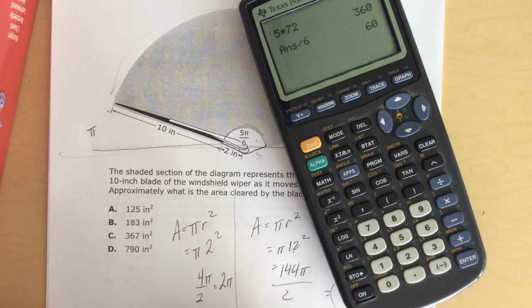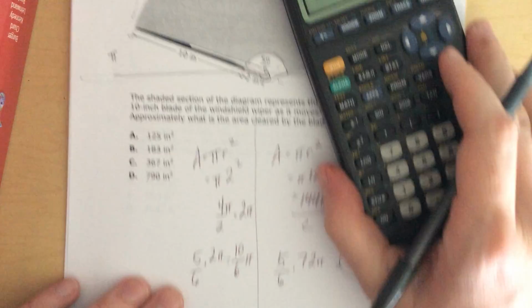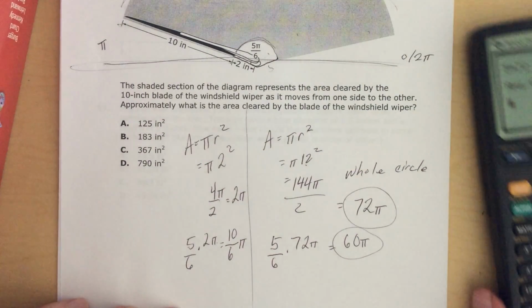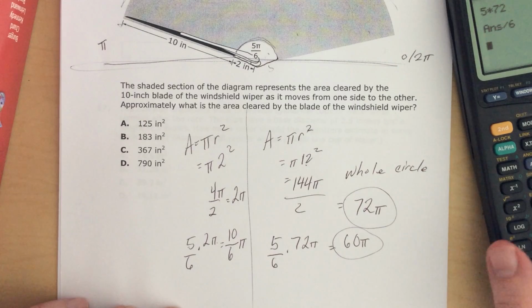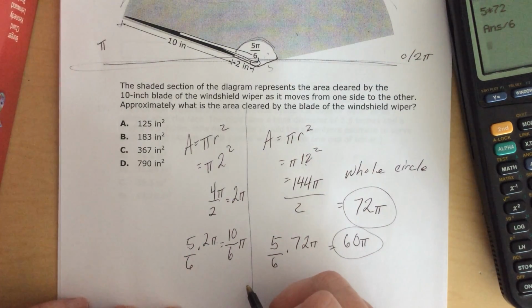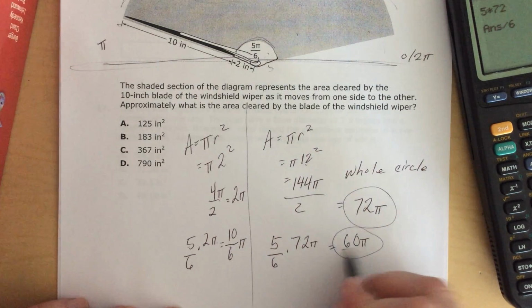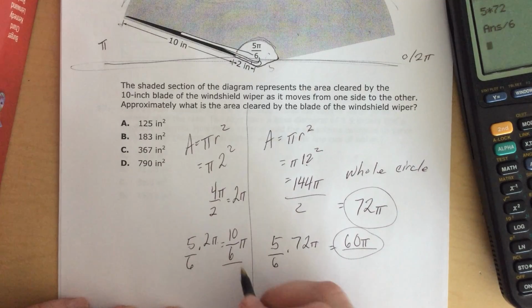And we want 5/6 of 2 pi, so 5 times 2 is 10. So that's 10 over 6 pi. You can just leave it like that. Excuse me, sorry, I didn't see that. 10 over 6 pi. So we need to take the large portion and subtract the small portion.